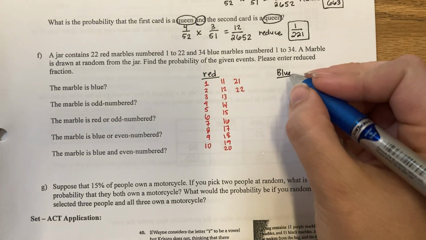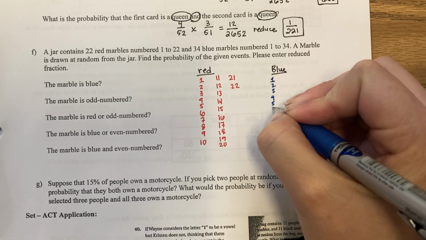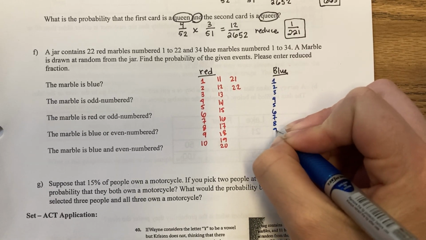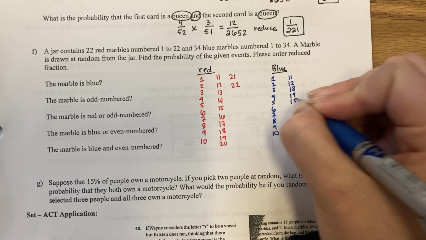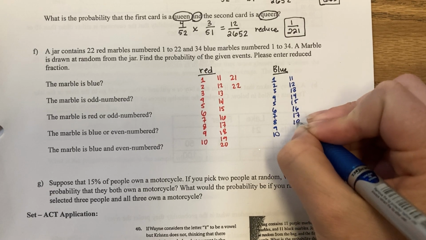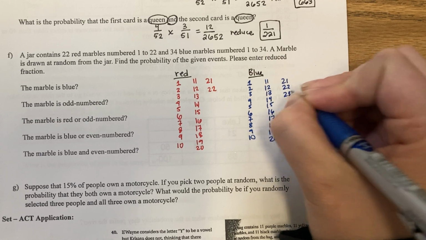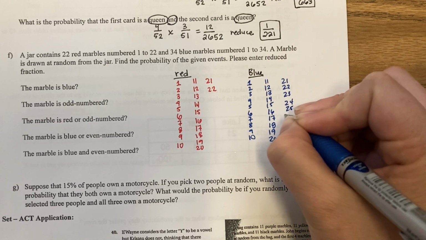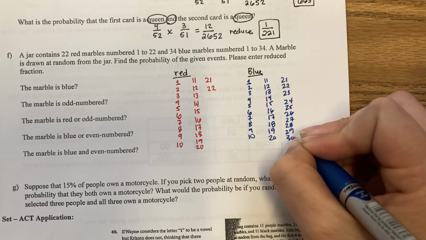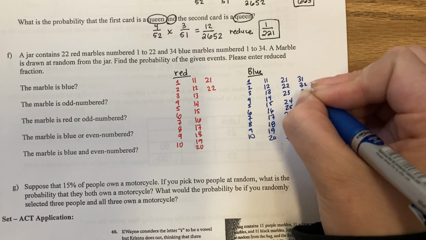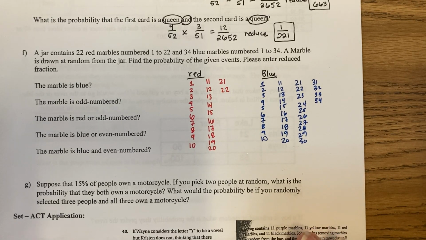The blue marbles are numbered 1 through 34. Okay, 22 red, 34 blue.